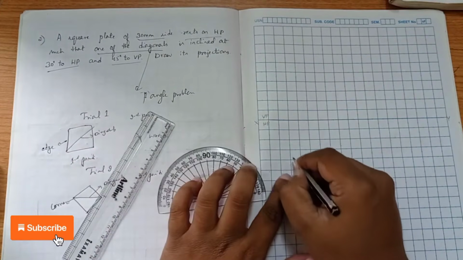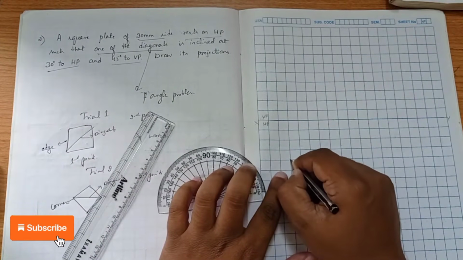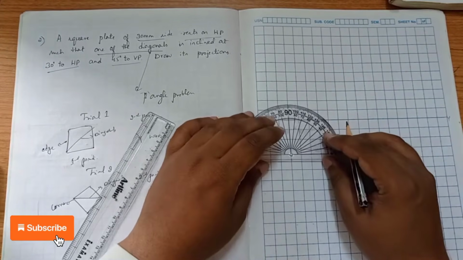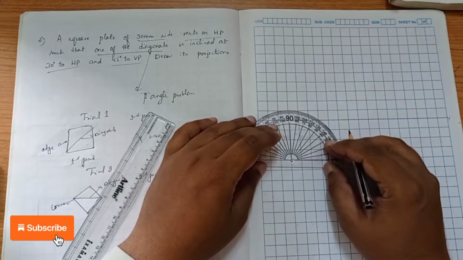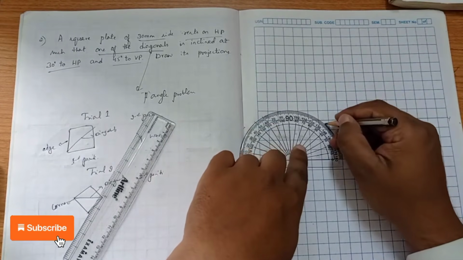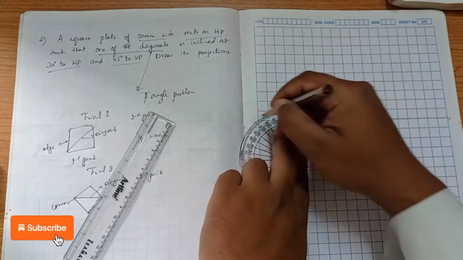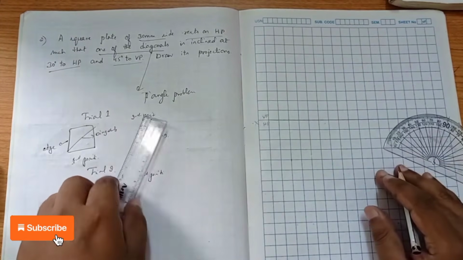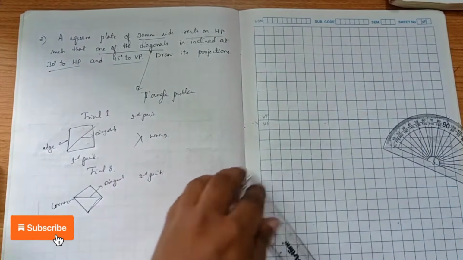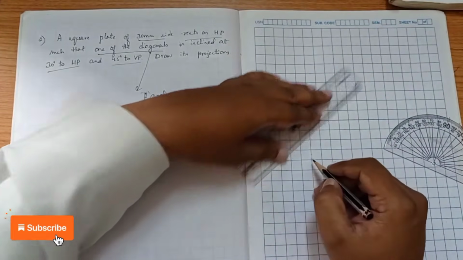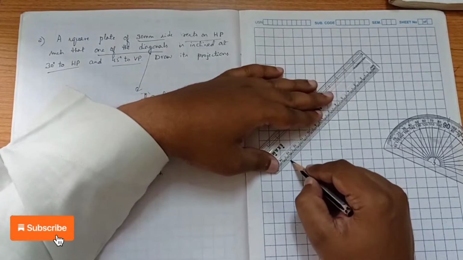First, I'll mark a reference point here. Using a protractor, we know the procedure, we have to mark 45 degrees. So exactly 45 degrees we can mark here. I have marked 45 degrees, so I'll draw a line passing from this reference point.